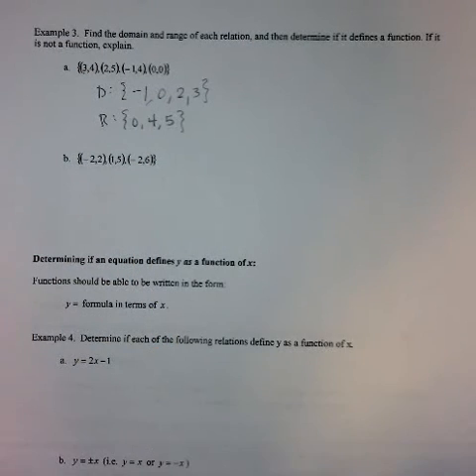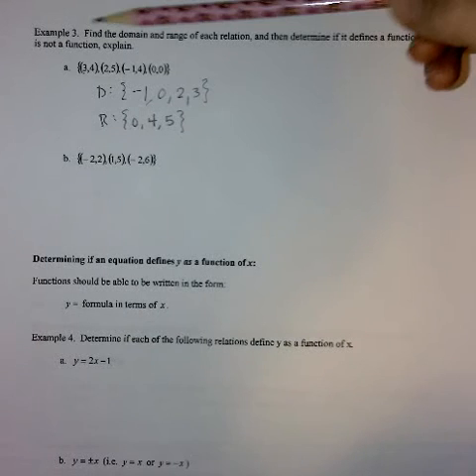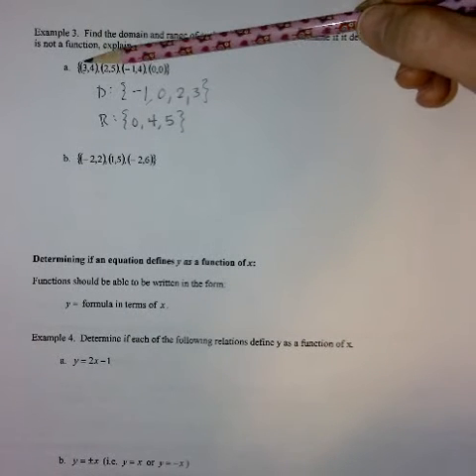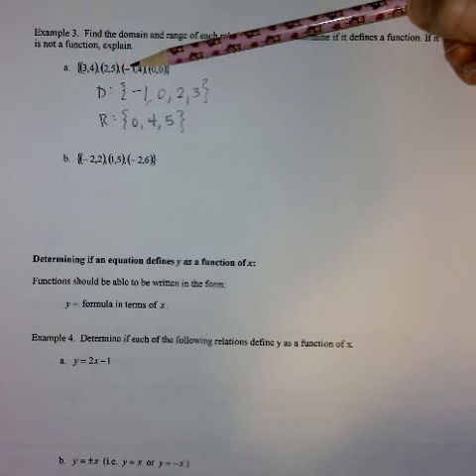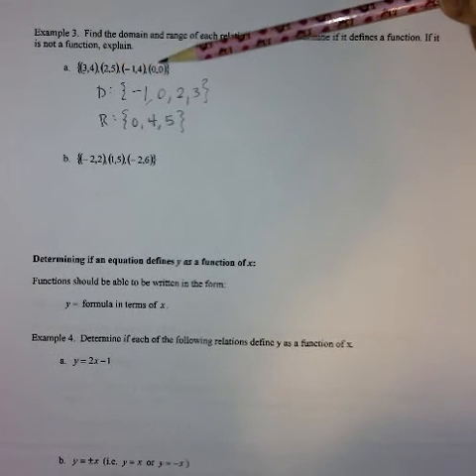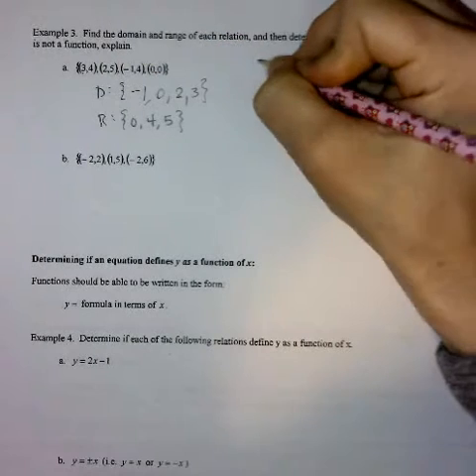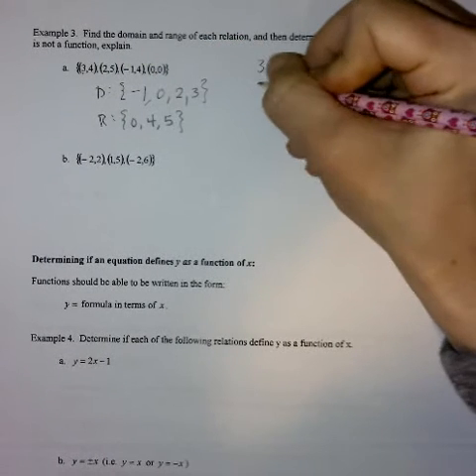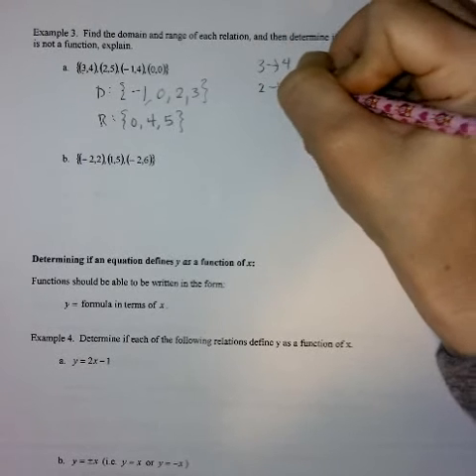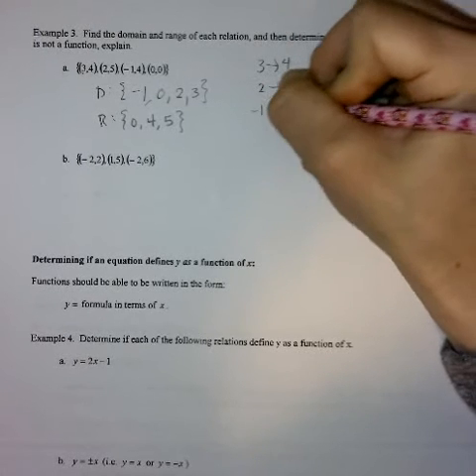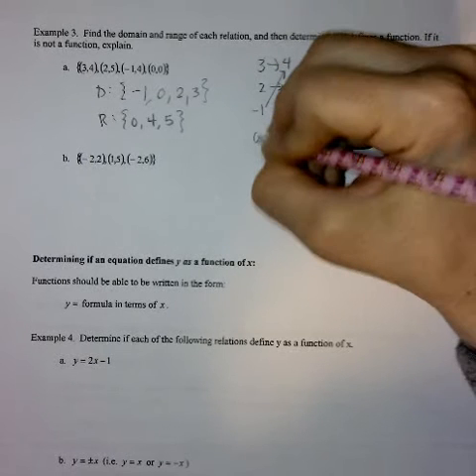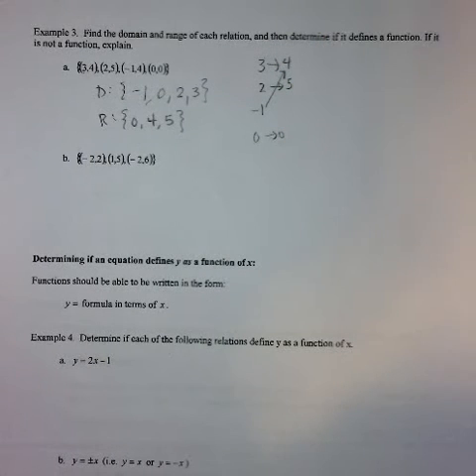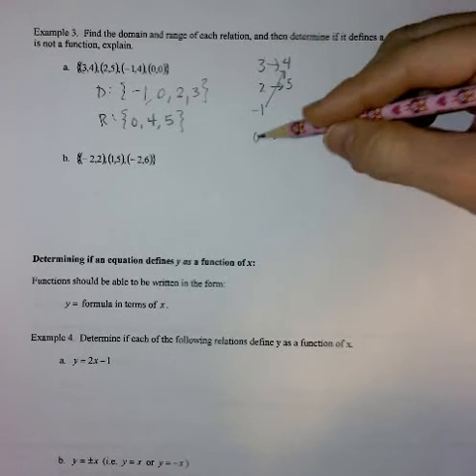And then you want to ask yourself, is this relationship a function? So when you plug in 3, you get out 4. You plug in 2, you get out 5. You plug in -1, you get out 4. You plug in 0, you get out 0. It might help you to use the mapping to visualize this. Notice these two are going to the same output. 0 goes to 0. None of these are going to more than one place.